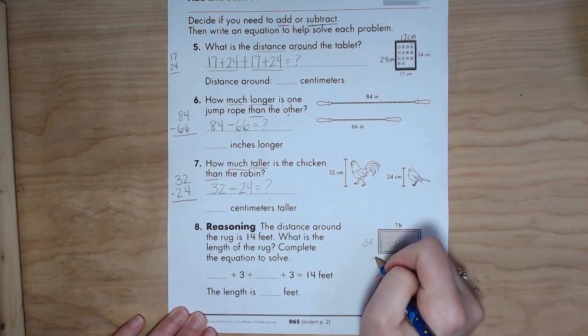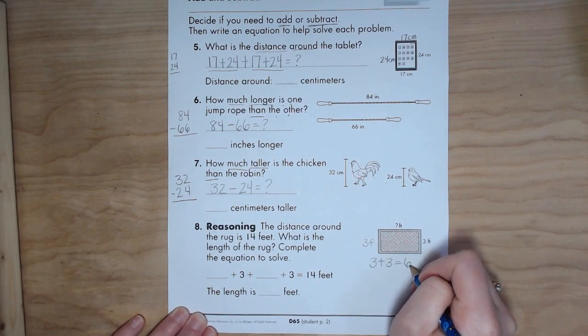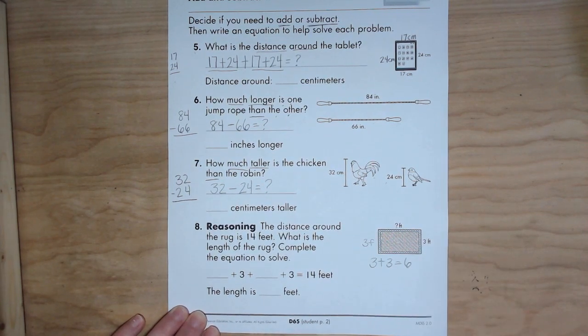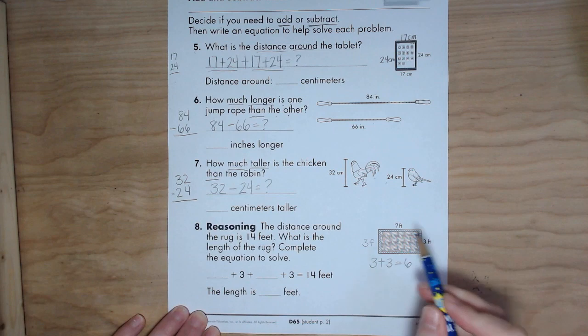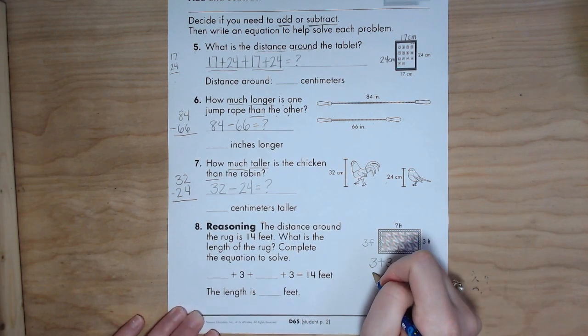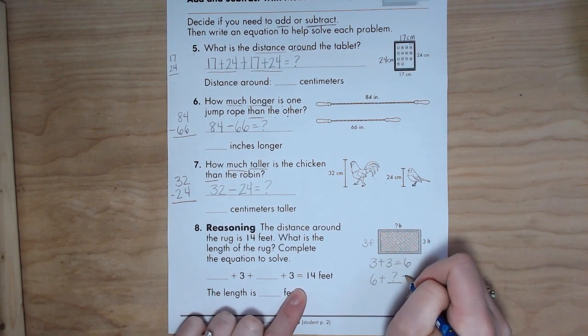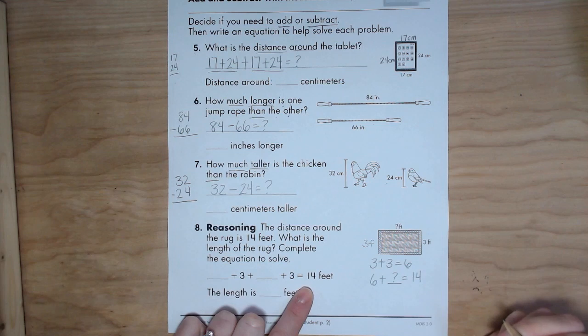So we know that 3 plus 3 equals 6. So since I know half of what it equals is 6, now I'm going to say to myself, 6 plus what equals 14? Okay, 6 plus what equals 14?